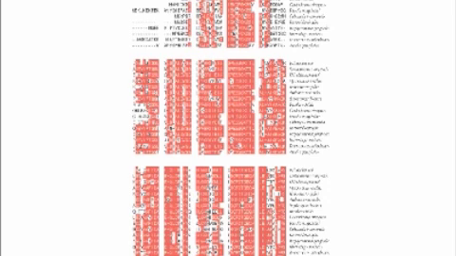A sequence alignment is the data matrix of molecular characters. The rows correspond to either individual genes or individual species, and the columns correspond to positions within those genes. Then you fill in the box with the nucleotide or the amino acid, depending on whether you're looking at DNA or protein. Does that make sense?